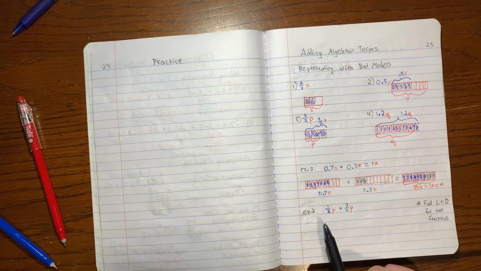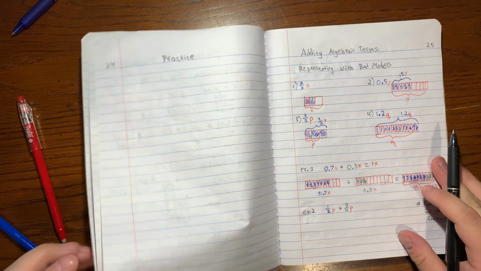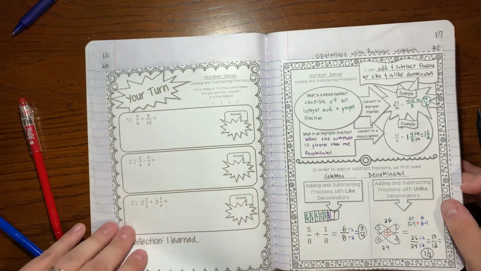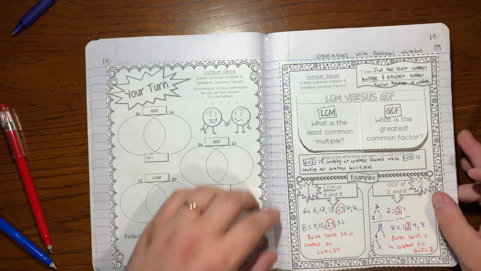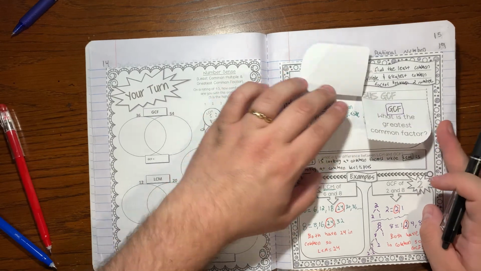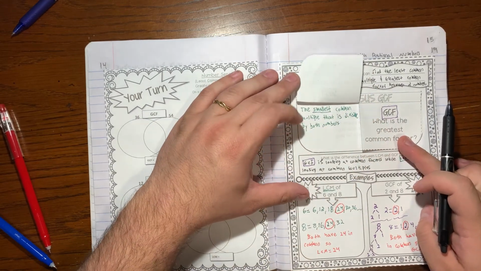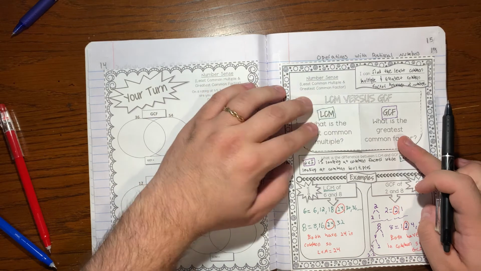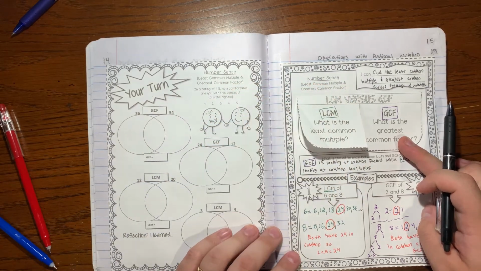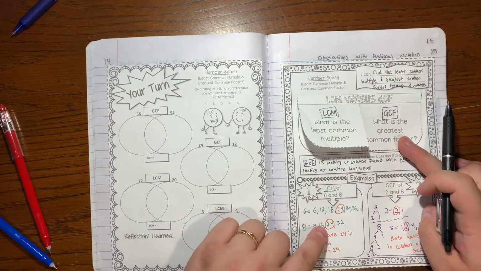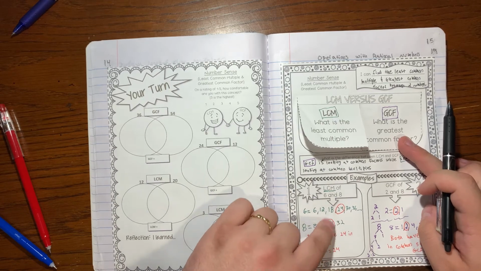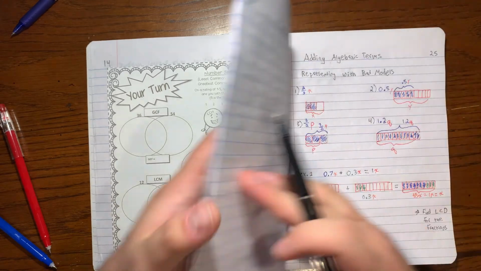Okay, so the lowest common denominator is often the least common multiple. So if you look back at your notes, the least common multiple, smallest common multiple that is divisible by both numbers. So that's how we add fractions together, is we have to find a common denominator, which is a common multiple between both of those fractions.